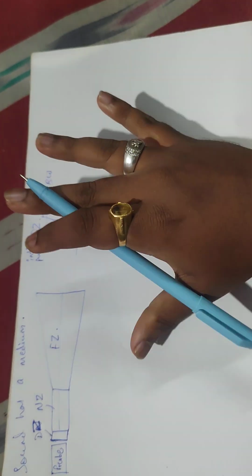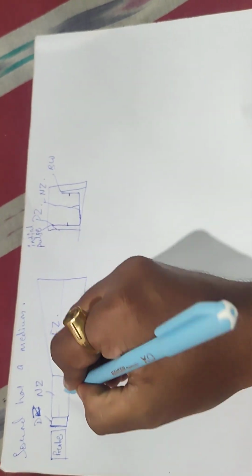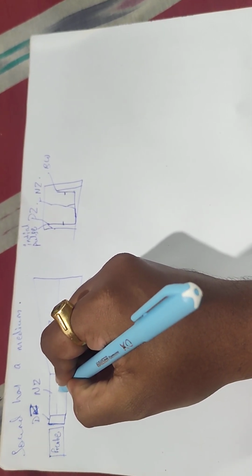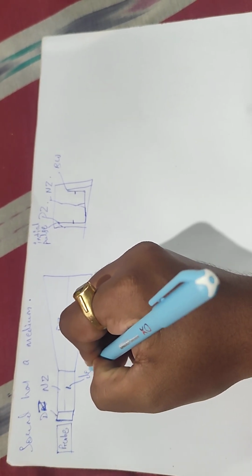If there is any defect in the near zone, let's take an example. Here is a defect.